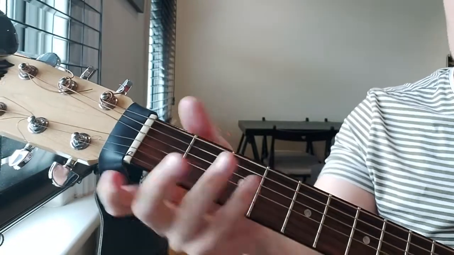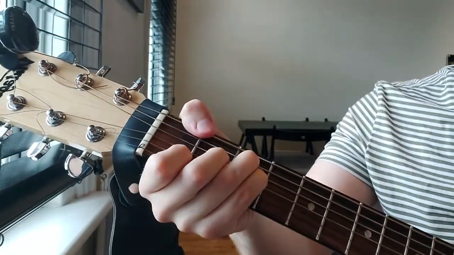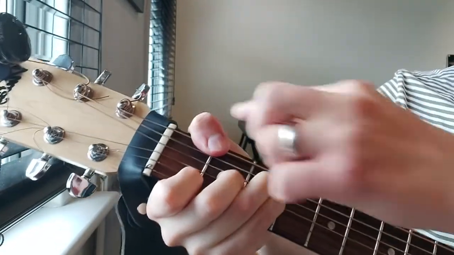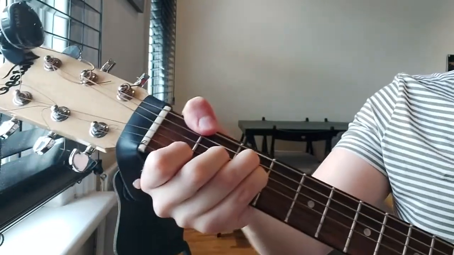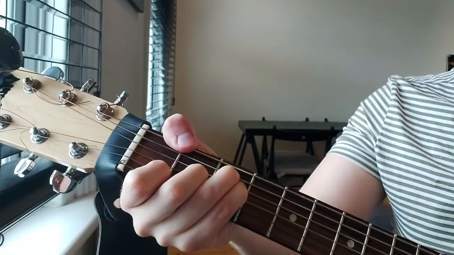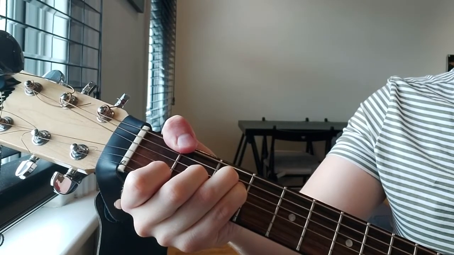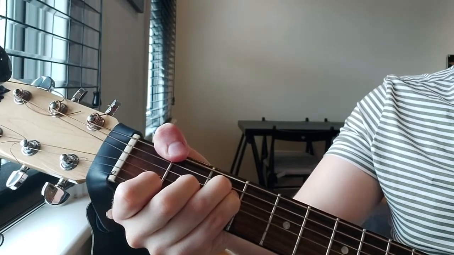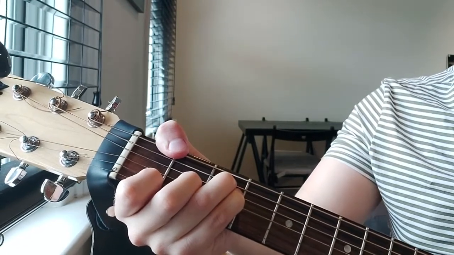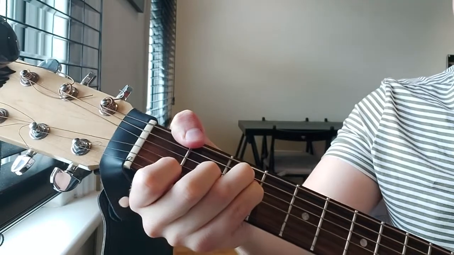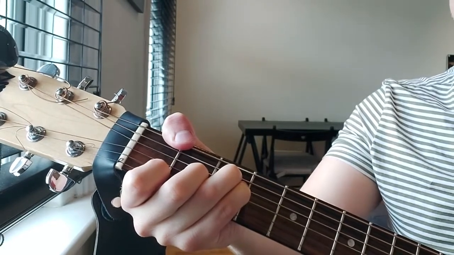Okay, and then you've got F major 7. Now F major 7 can be played in different ways. You can do, for example, this. That's quite stretched though. I'm actually using my thumb to play the low E string 1st fret. That's hard, but I'll show it to you anyway. Thumb on the 1st fret of the E string. Then you've got ring finger on the 3rd fret of the A, 3rd fret on the D with your little finger, 2nd fret of the G with your middle finger.